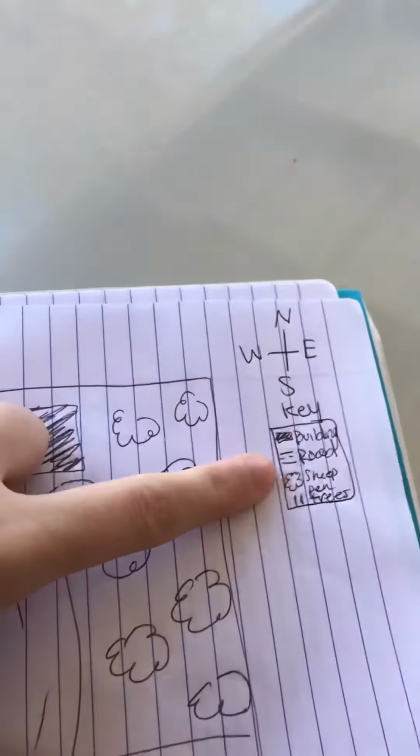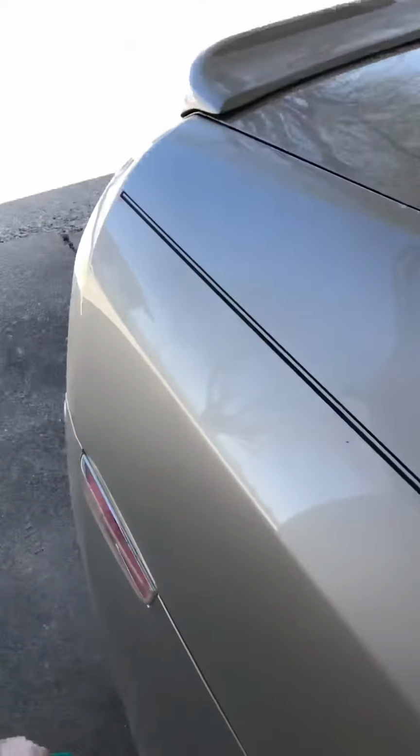And then this represents the sheep pen, because I live on a farm, so I have a sheep pen down there. And I gave my map a creative title. I called it Caitlin's Funny Farm because I live on a farm.